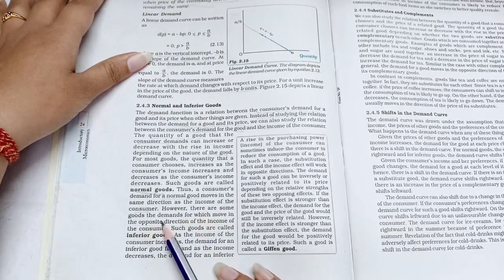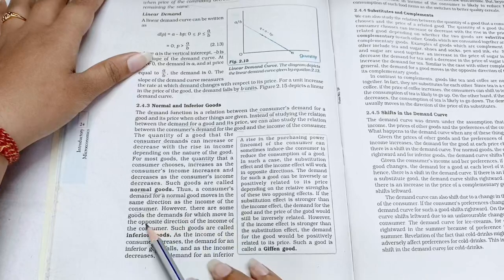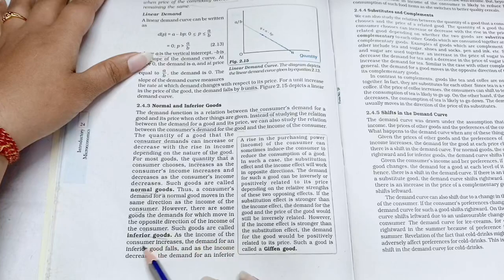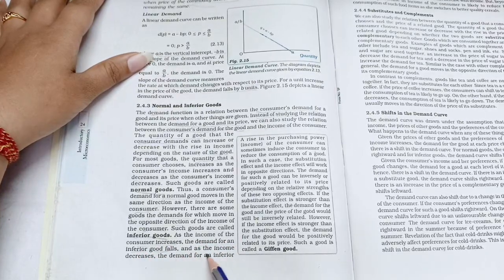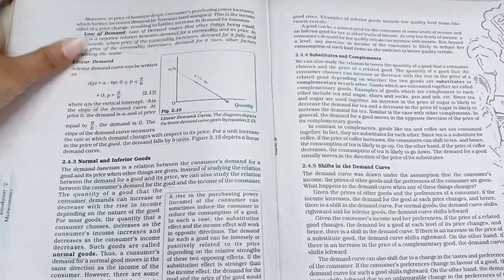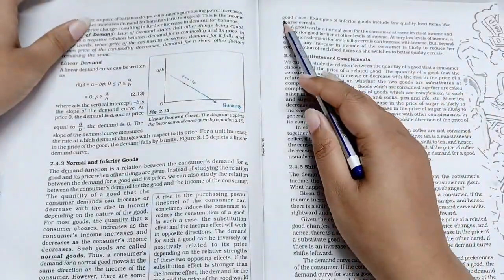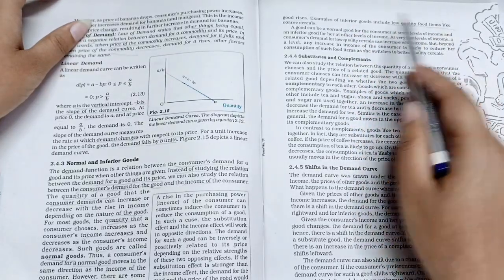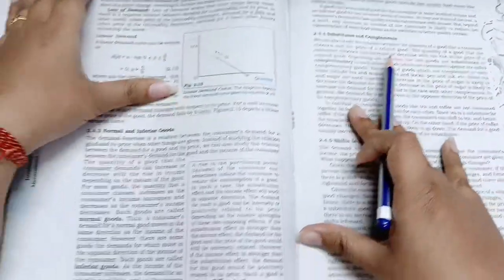However, there are some goods for which the demand moves in the opposite direction of the income of the consumer. Such goods are called inferior goods. As the income of the consumer increases, the demand for an inferior good falls. As the income decreases, the demand for an inferior good rises. Examples of inferior goods include low quality food items like coarse cereals.